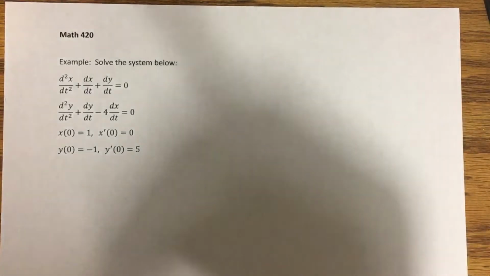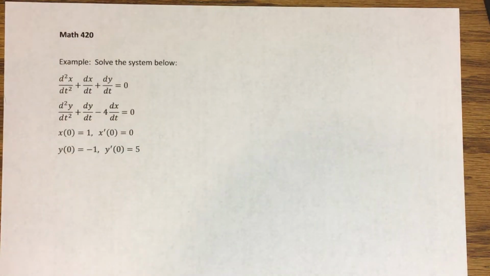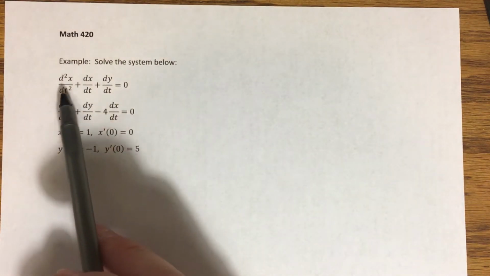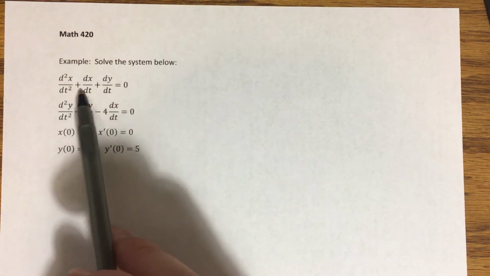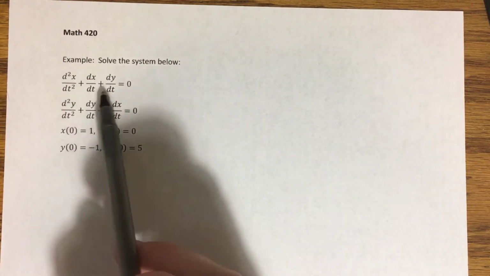All right, so we've done one example of solving a system of linear DEs using Laplace transforms. We're going to want to do one more just to get a little bit more experience with it, this time with second order equations. So here's our system. We can see it's second order equations in each case, and then we have some initial conditions to work with here. So I'm going to start the same way that I did before.